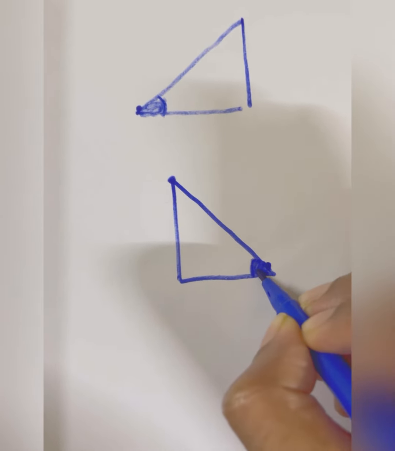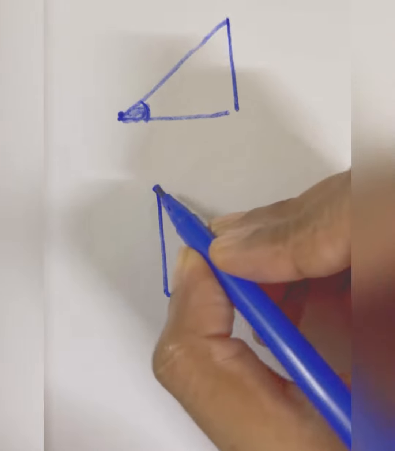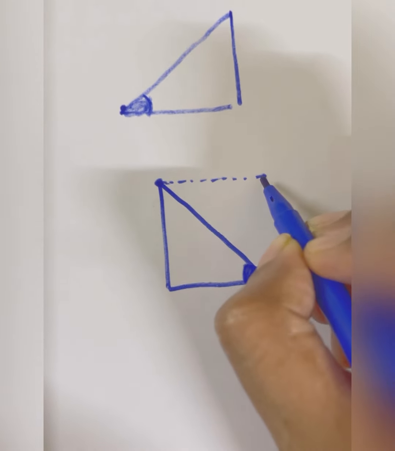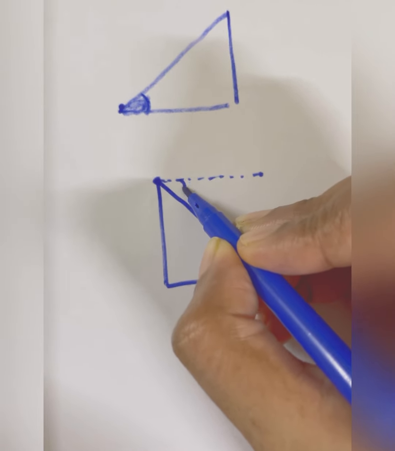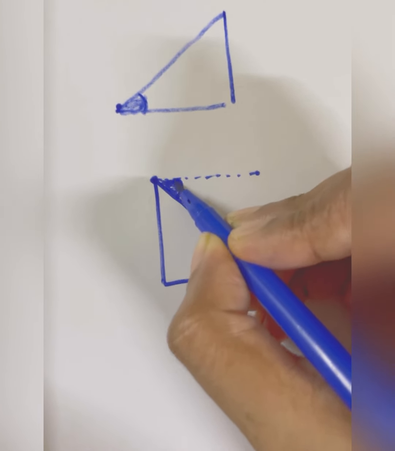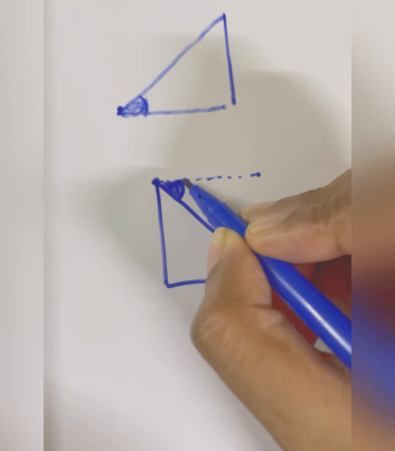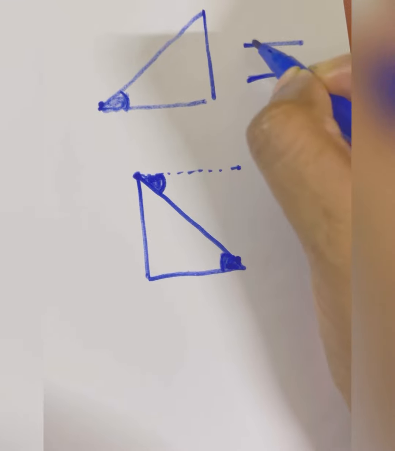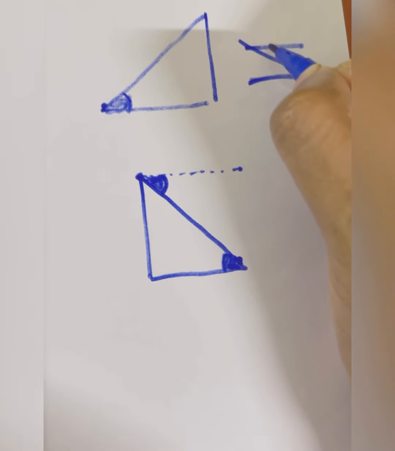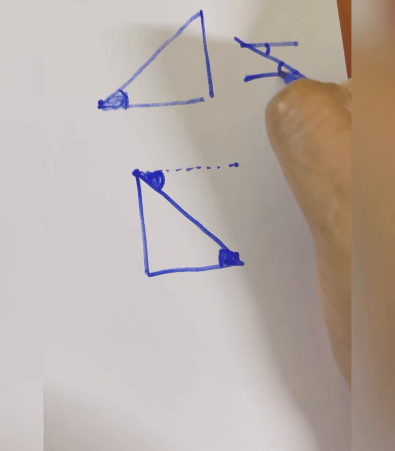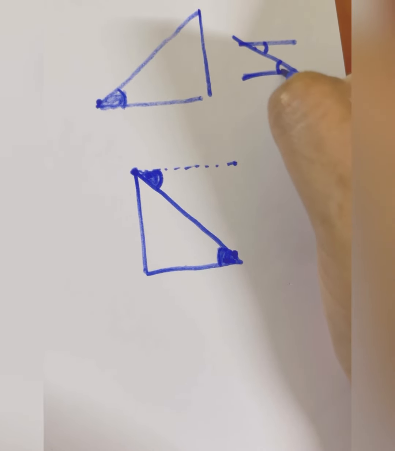But how did we get this angle? We should draw a straight line here from the eyes of the person, and here you can see an angle, that is the real angle of depression. And if there are two straight lines, that is parallel lines, and a transversal falling on them, we already learned that these two are alternate interior angles and they will be equal.